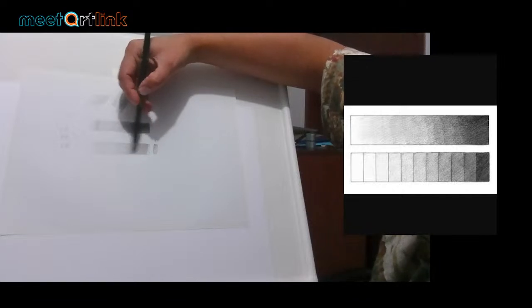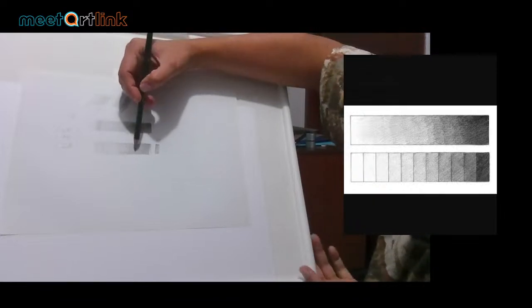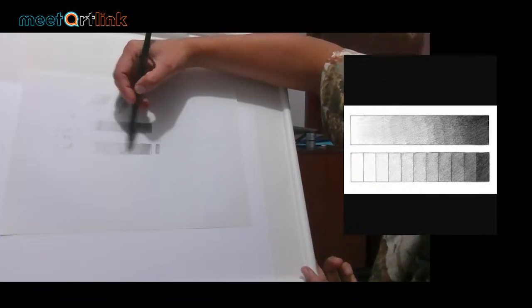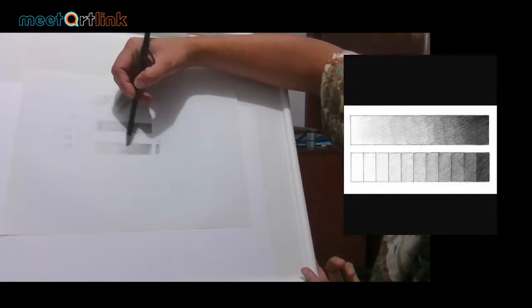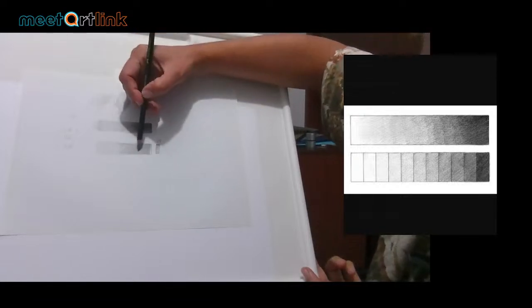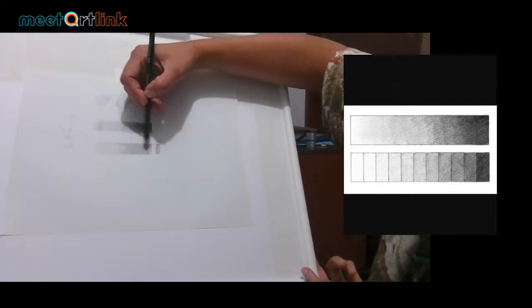I feel that every time we're doing this exercise, we always have two different types of people: the ones that go too dark too fast, and the ones that take a while to make it darker. So I just want to let you know, don't be scared of making it darker. Yeah, I have to admit that I'm the one that takes a while to make it darker.